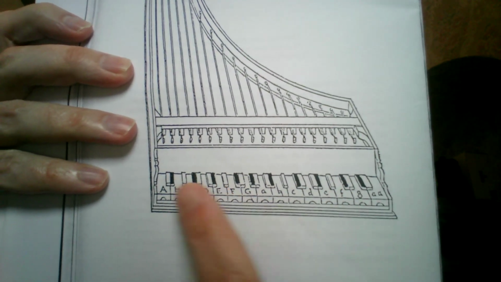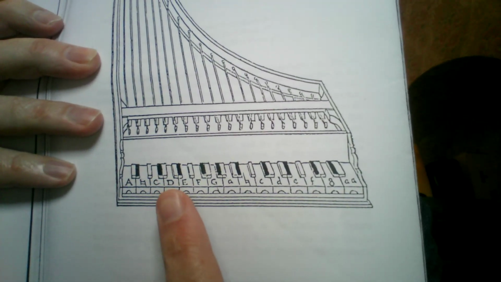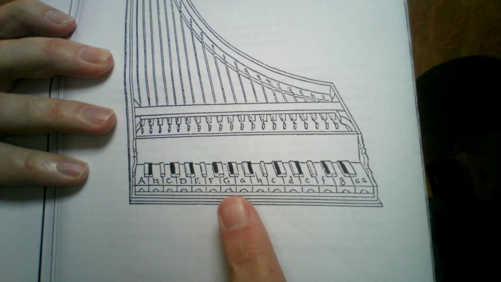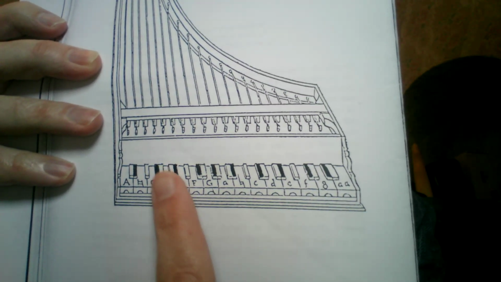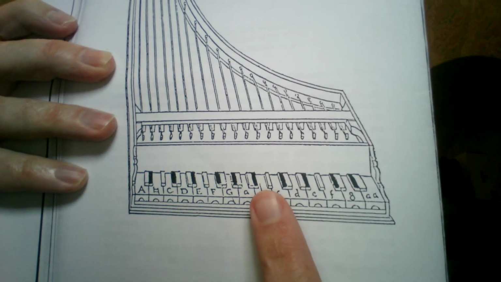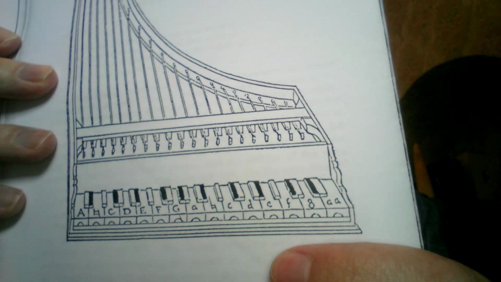The names at the bottom, I'll try and follow this, it's all backwards to me. These are the musica recta names. So that's A, B, C, D. But where we have a B, it's written as a hard B, which you will probably recognize as a natural sign.